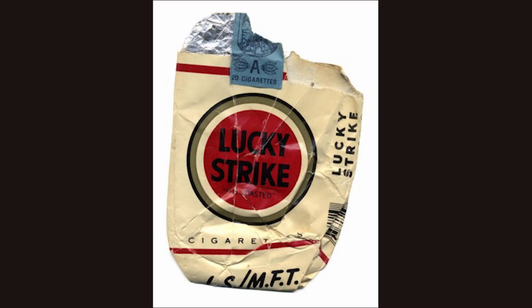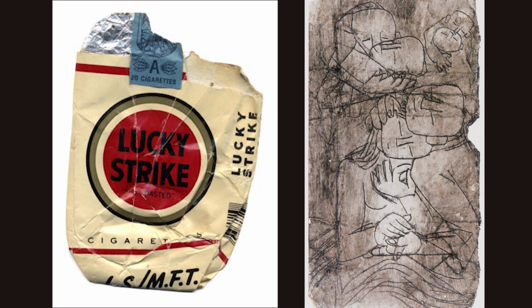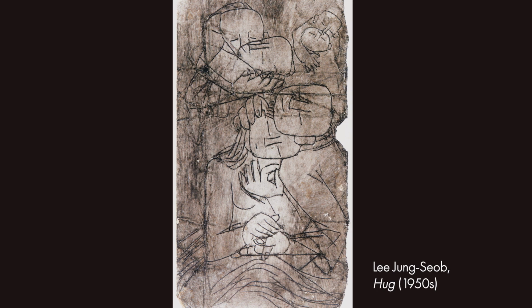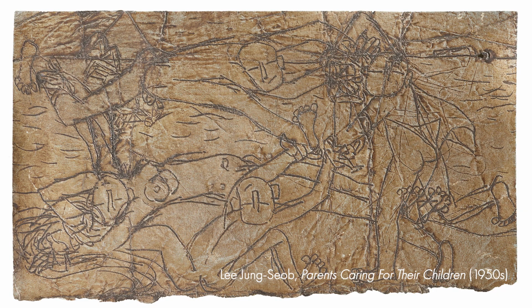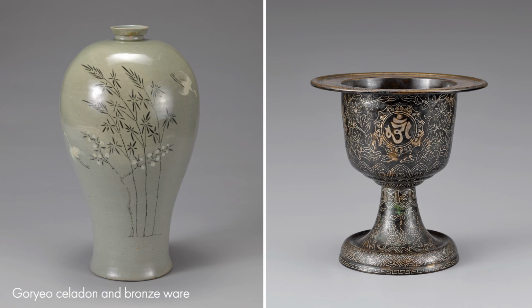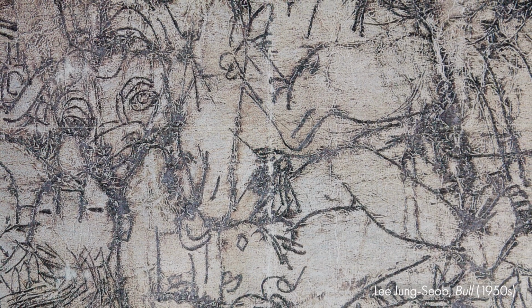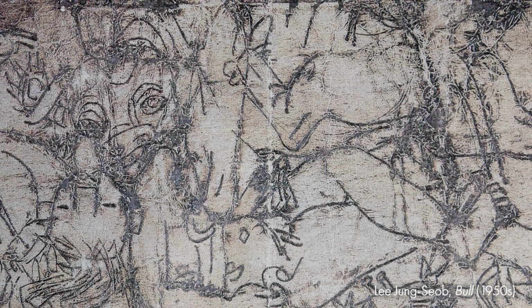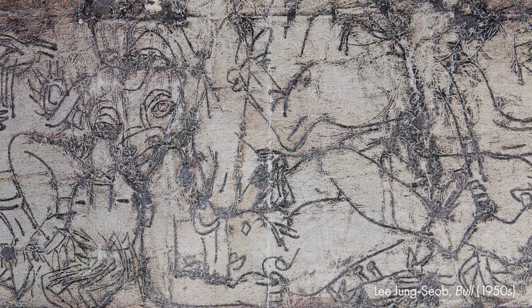He also used inner foil wrappers from American cigarette packets to create idiosyncratic, humorous drawings. After incising lines with a nail on the foil, Yi applied oil paint or cigarette ash and rubbed off the surface, filling the incised lines with dark colors. The method recalls the inlay technique used on Goryeo ceramics and metalware. In these very complex, intermingled, and compact compositions, a bull is often depicted together with his family in the line drawings.